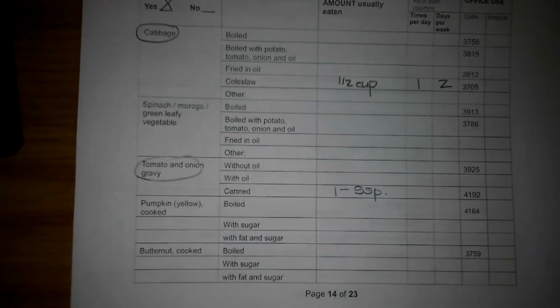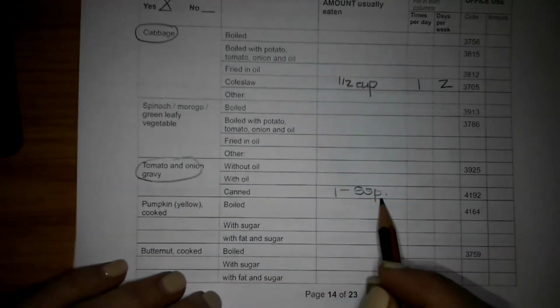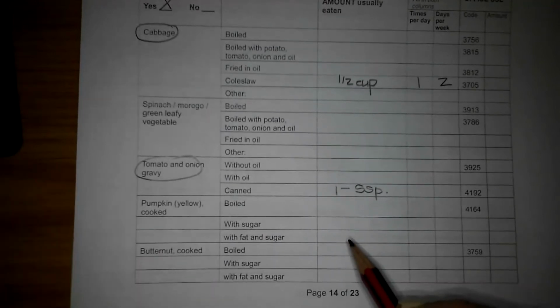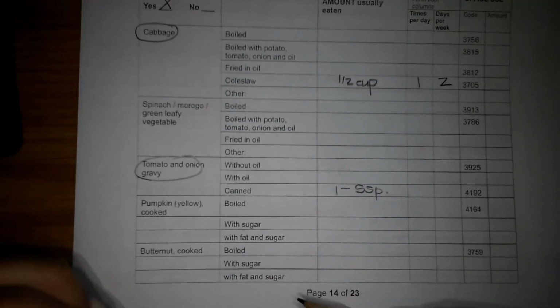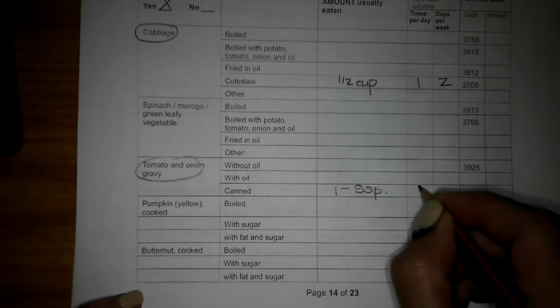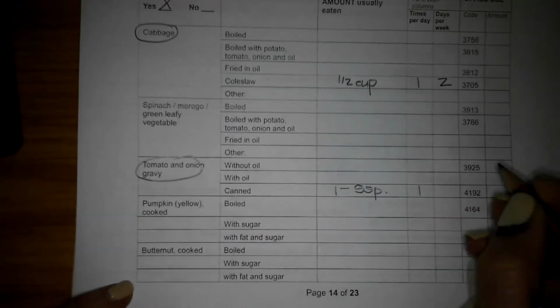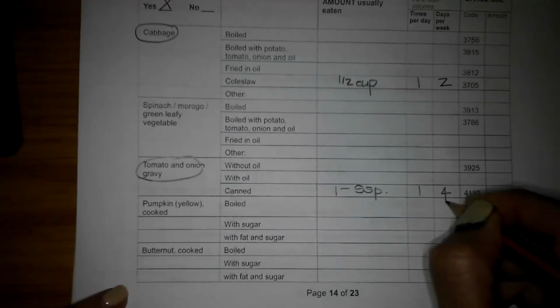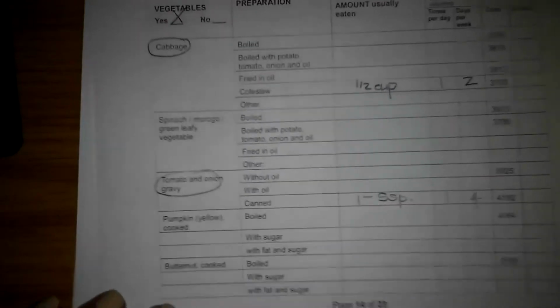So remember, even though I'm going through this quite quickly, you would ask the participant from your dietary intake assessment kit, which of the tools, which of the spoons would give a better description of how much they consume of the specific item. So it was once a day, 1 time per day, and then it was maybe 4 times in that week.